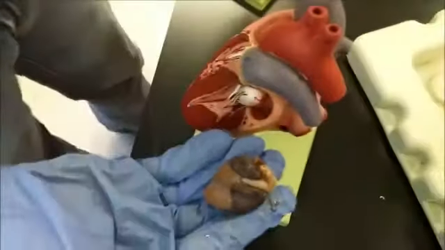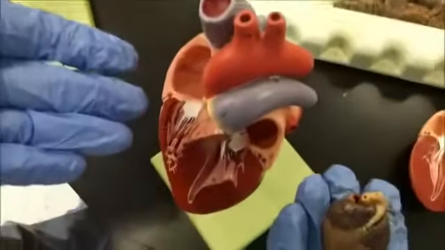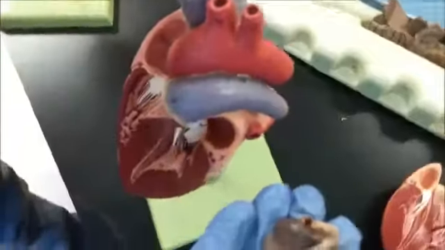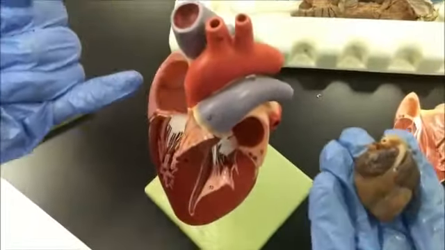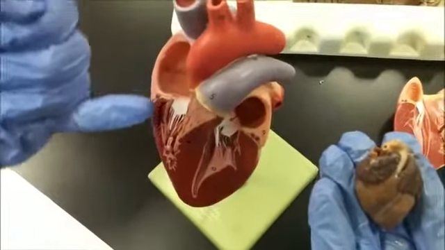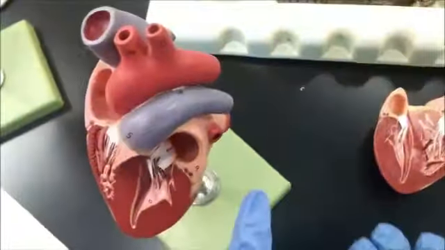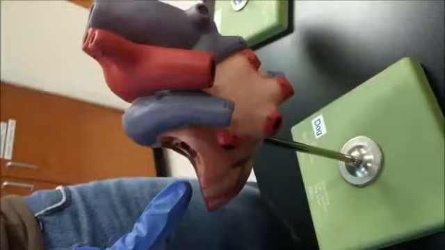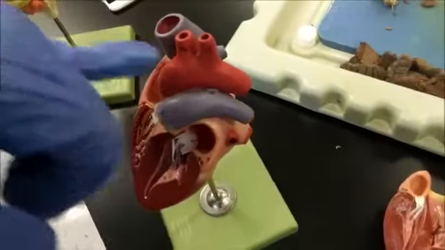As you can see in my hand, we have the pig heart, and it's very similar to another mammal's heart, which is this heart. This is a model of a dog heart. Here you can see the superior vena cava coming down into the right atrium. That'll go into the right ventricle and pump out into the pulmonary artery. As it comes back in, it'll come into the pulmonary veins, into the left atrium, the left ventricle, and then pump out to the aorta. And these two will go off into the right brachial arteries, and this will go into the left brachial artery.